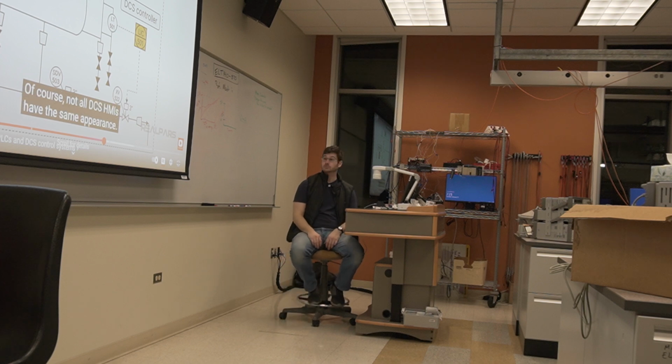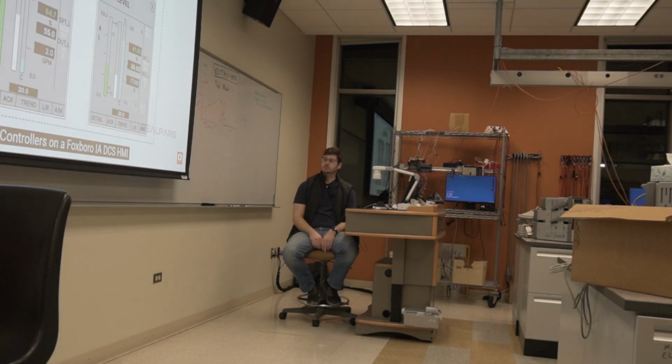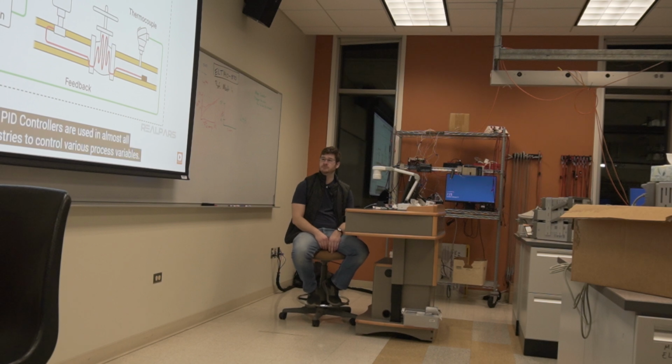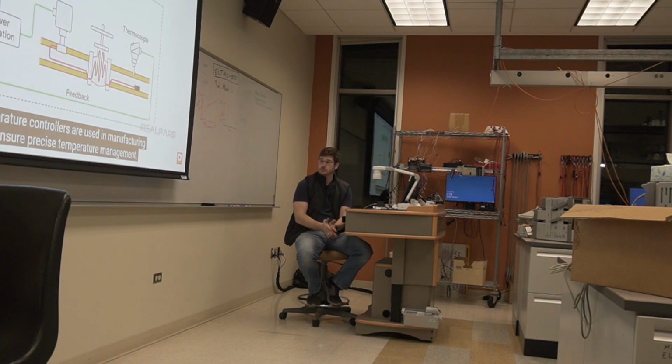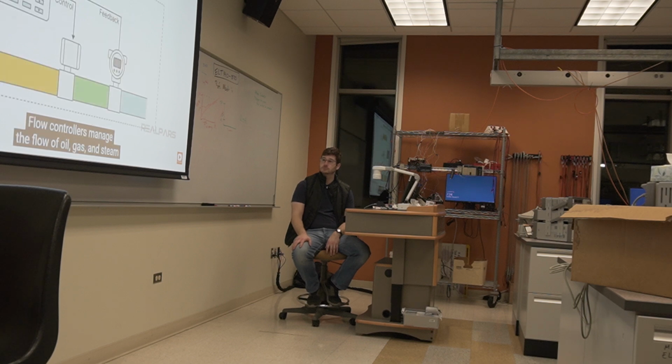XV522. Of course, not all DCS HMIs have the same appearance. Controllers on a Foxborough IA DCS HMI are designed to resemble the face of a traditional single-station controller. PID controllers are used in almost all industries to control various process variables. To name a few, temperature controllers are used in manufacturing to ensure precise temperature management, such as in food production and chemical processing. Flow controllers manage the flow of oil, gas, and steam in pipelines, refining operations, and other production processes in the oil and gas industry.